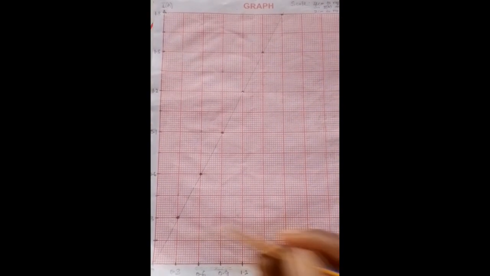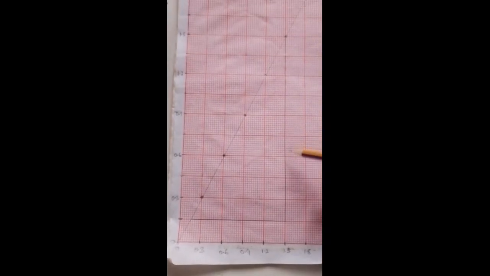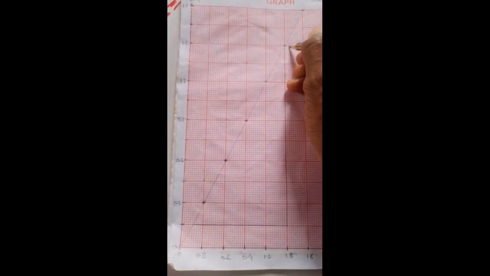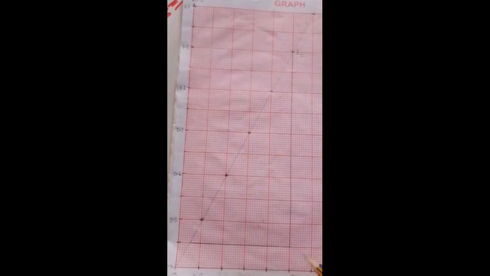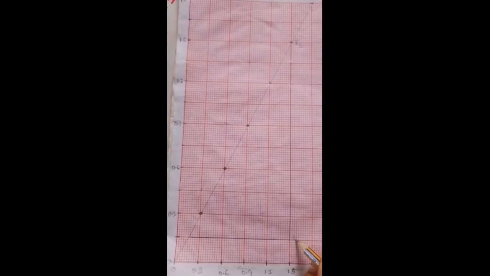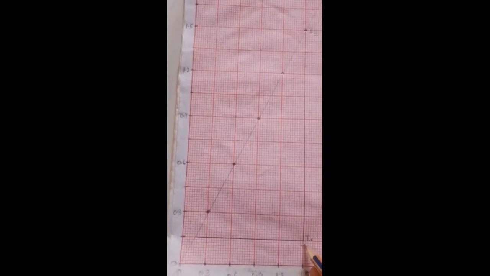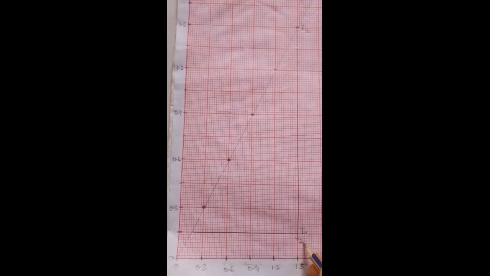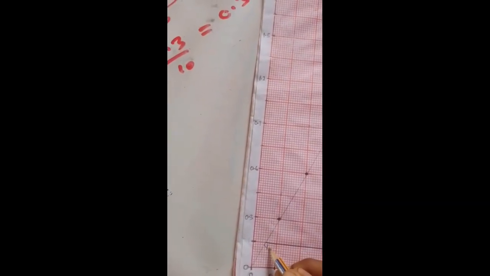You can see I've drawn that using my ruler. Now this point will be current 2, and here will be current 1, since it's increasing upward, because that line represents our current axis. On the horizontal axis, since it's increasing, this will be V2, while this will be our V1.